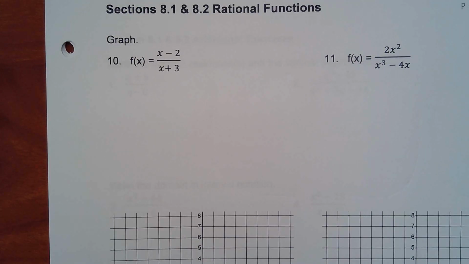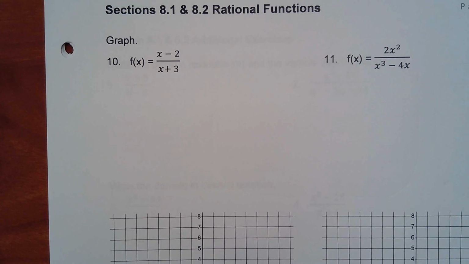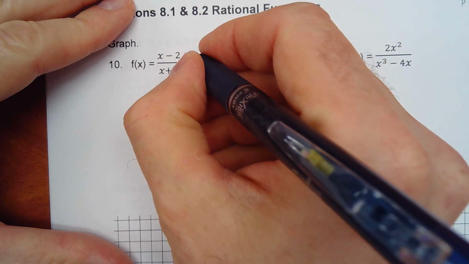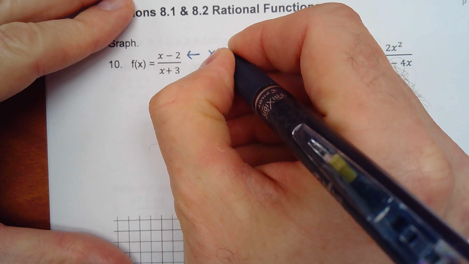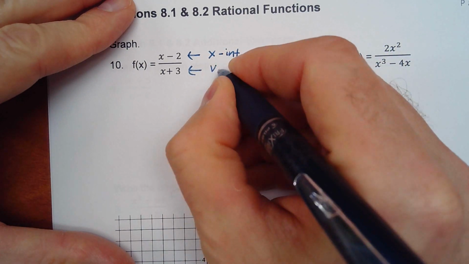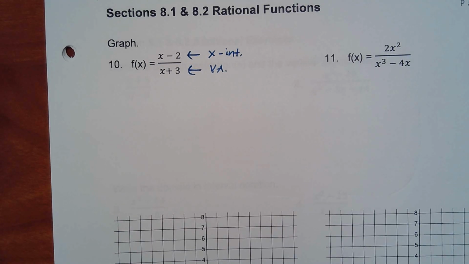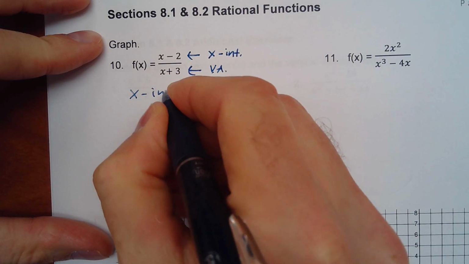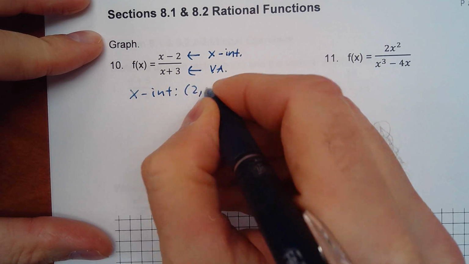So here we want to go through and graph these. So we're looking at x minus 2 over x plus 3. Again, I'm just trying to keep in mind that the numerator is going to give me my x-intercepts. That denominator is going to be my vertical asymptotes. So just keep that in mind. So my x-intercept, well, that's going to be 2, so that'd be 2 comma 0.